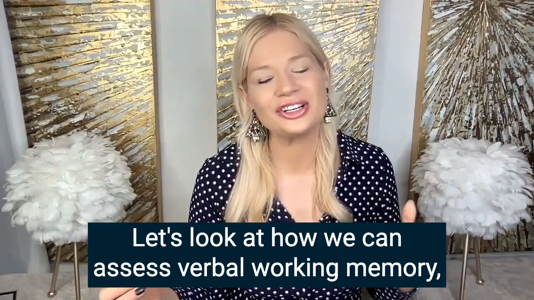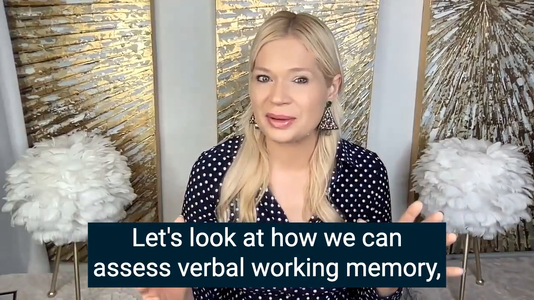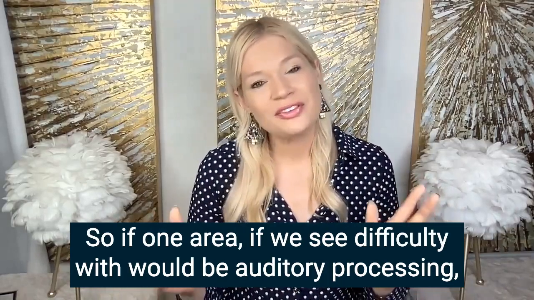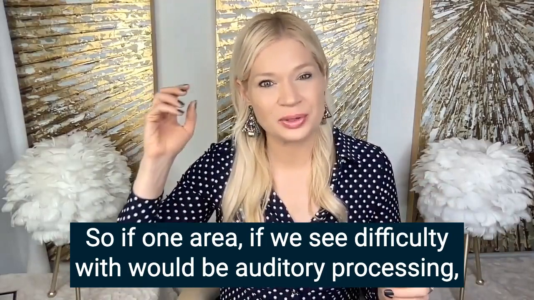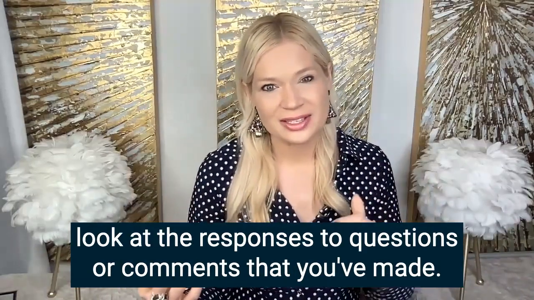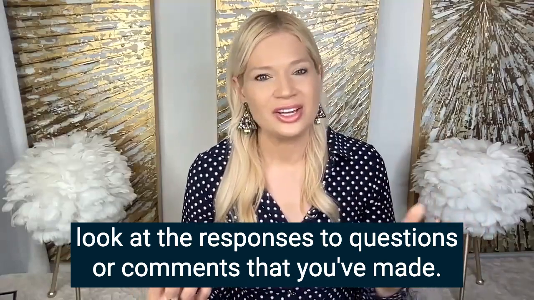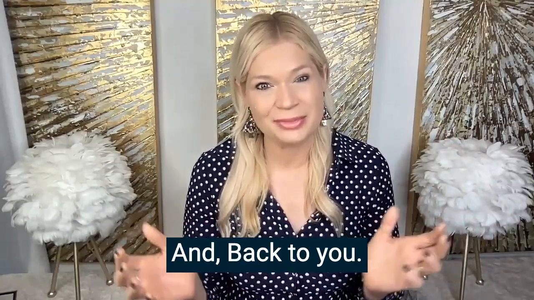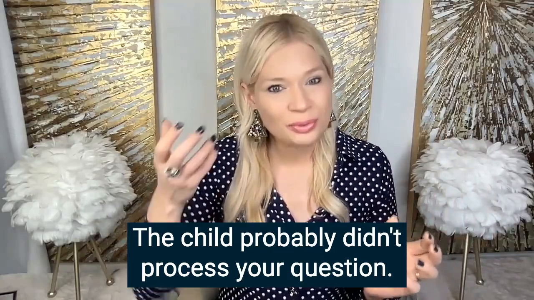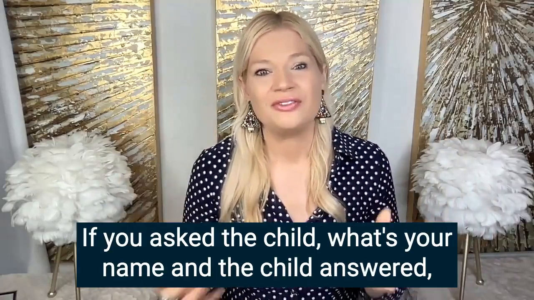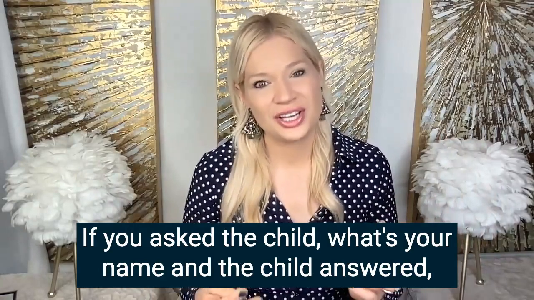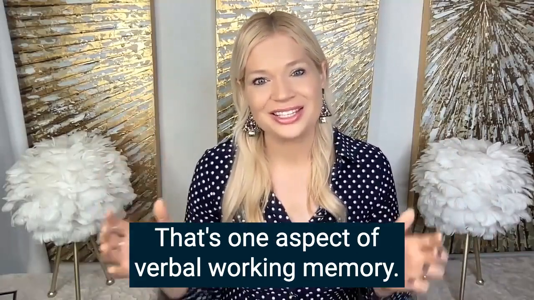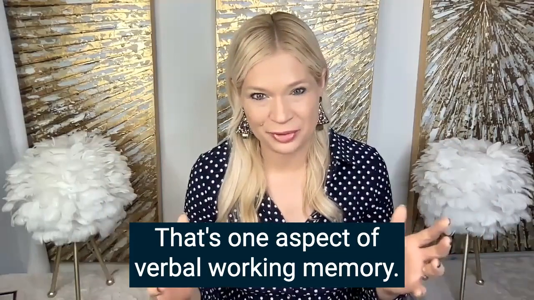Let's look at how we can assess verbal working memory if it's in the context of a spontaneous language sample. So if one area we see difficulty with would be auditory processing, look at the responses to questions or comments that you've made. So if you asked the child, "What's your name?" and the child looked up at you and said, "What's your name?" and imitated it back to you, the child probably didn't process your question. If you asked the child, "What's your name?" and the child answered 4, the child probably didn't accurately process your question. That's one aspect of verbal working memory.